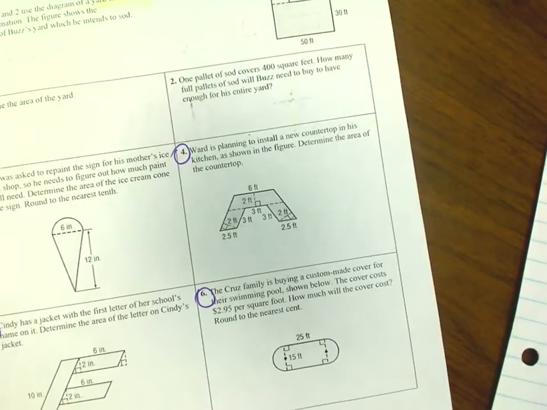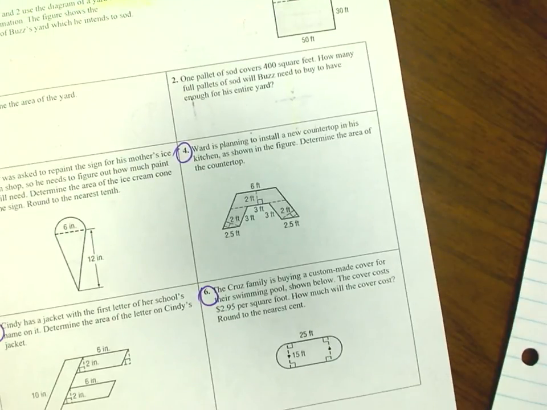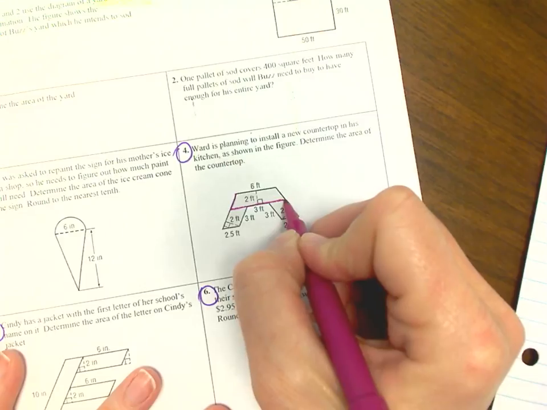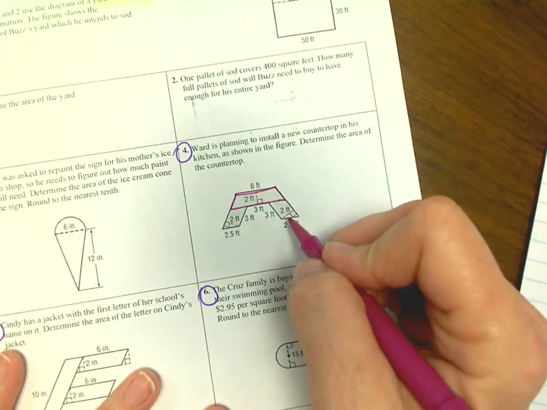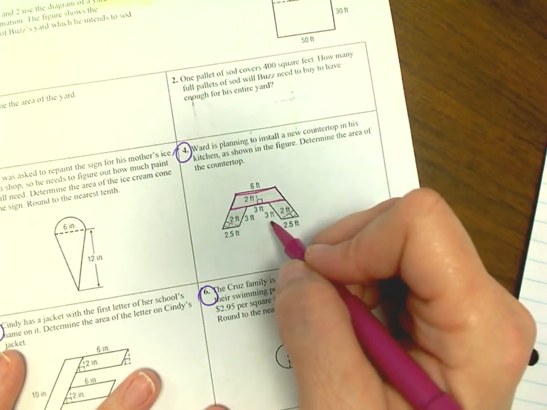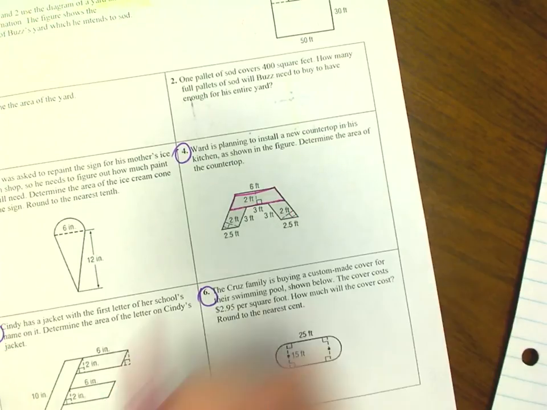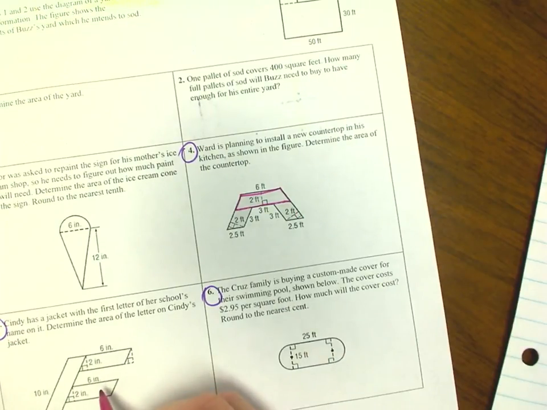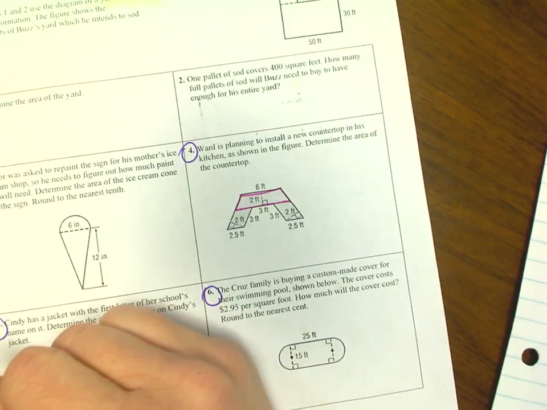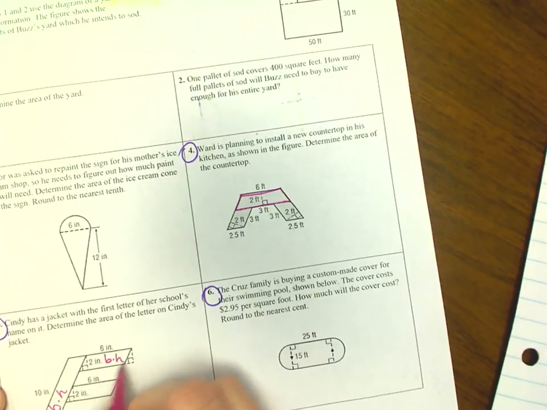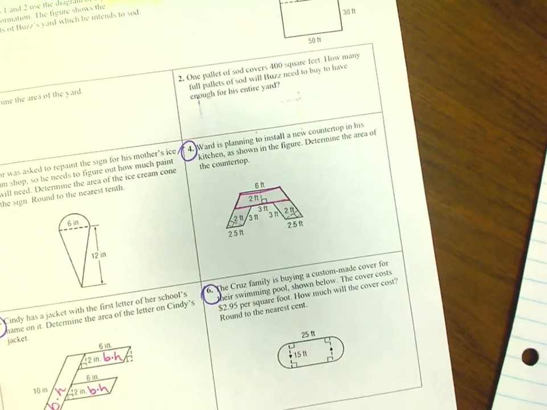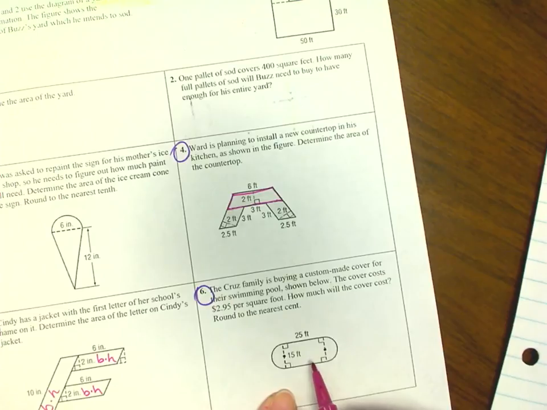So number 10 is bonus. And number 4, okay, I'm just going to tell you, this is a trapezoid, and this is a parallelogram. All of these are parallelograms. So this one would be base times height, base times height, base times height. This one is very much similar to the one we did on the front.